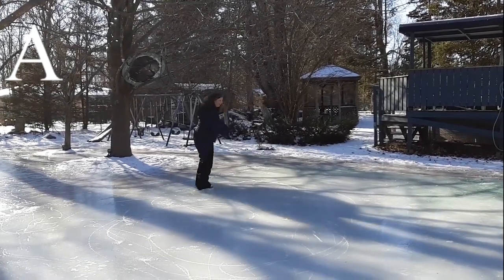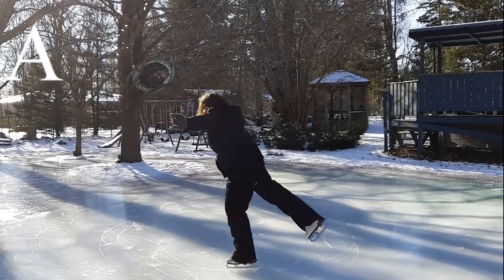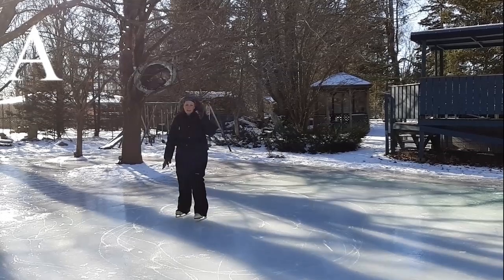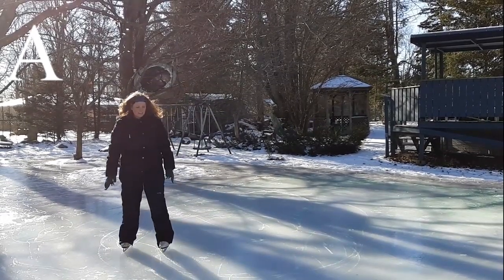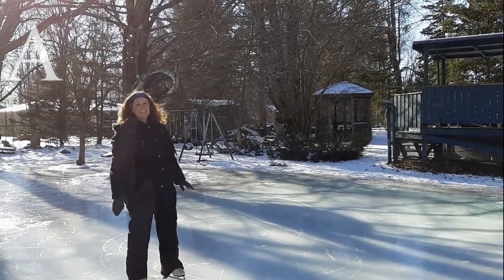Axle. Here's the waltz jump. An axle has 1.5 rotations instead of that little tiny half rotation I did.